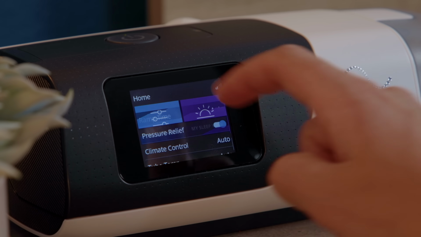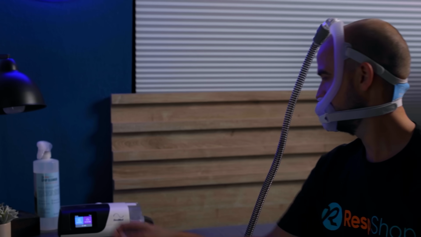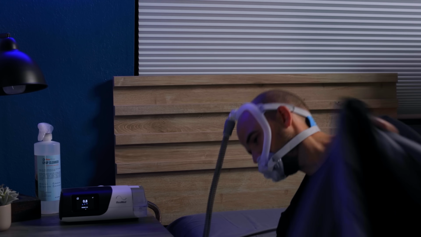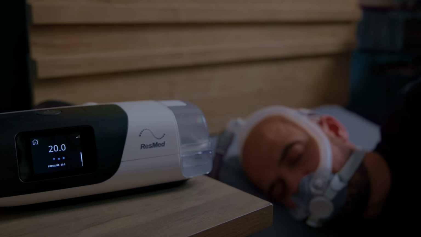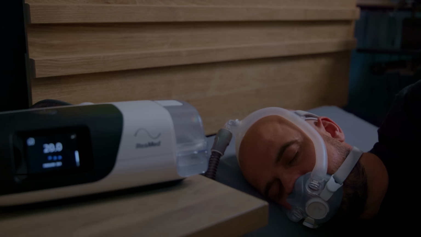The next option is also available in the usual My Options menu. It's called Ramp Time. Ramp is a feature that allows your therapy pressure to start low when you first go to bed and then ramp up to your prescription level once you drop to sleep. The reason people like to use Ramp is so that the pressure is less strong and less intrusive while you're trying to go to sleep, and you don't need the pressure at your therapy level.